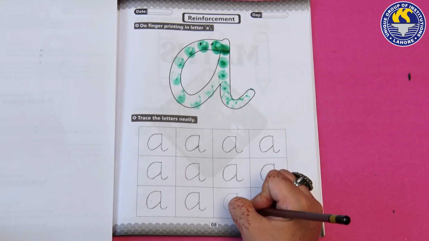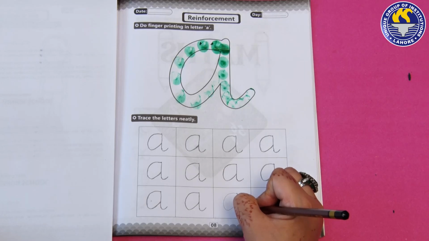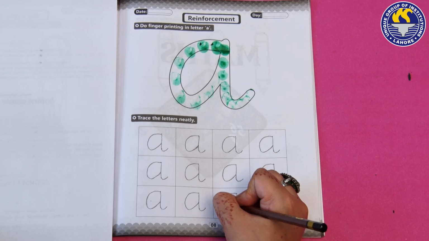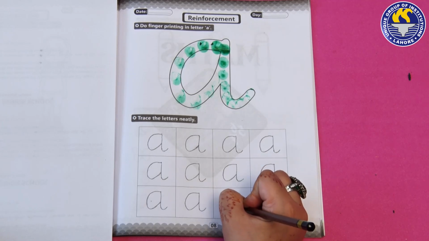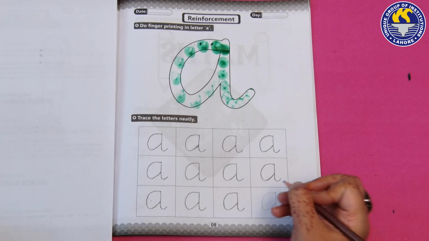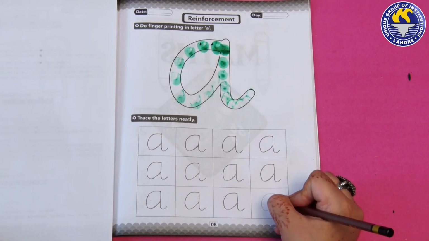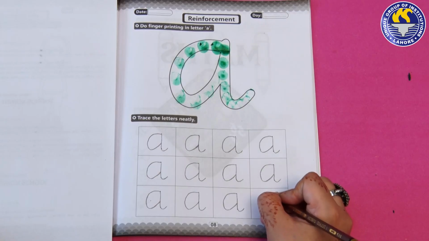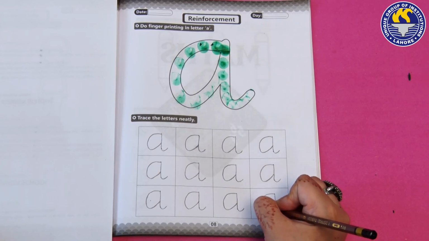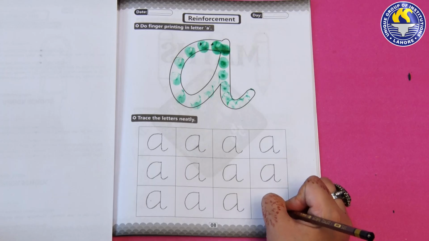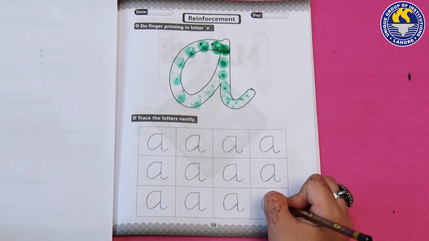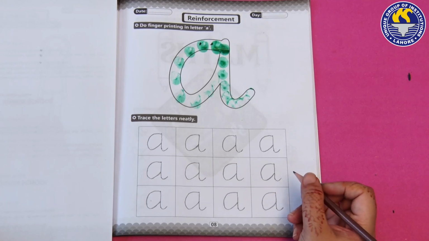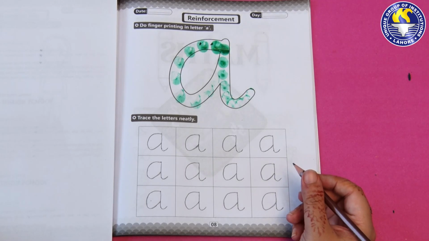And make letter A. Very good. Slowly, slowly join the dots and make letter A. Repeat the vocabulary of letter A with me. A, alligator. A, apple. A, ant. A, aeroplane. A, apricot. Very good.